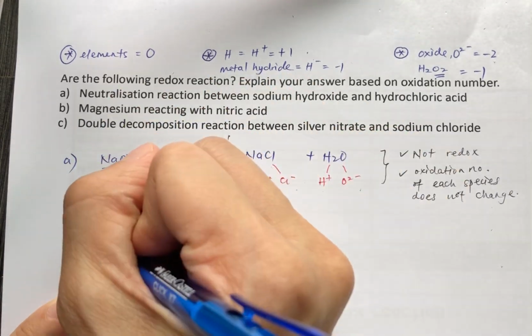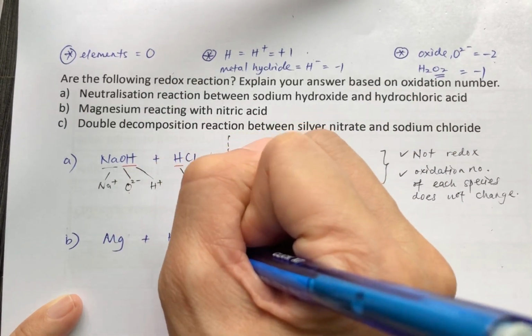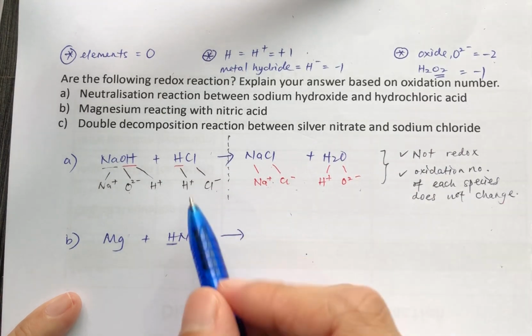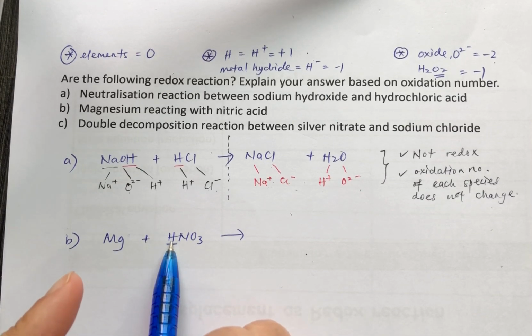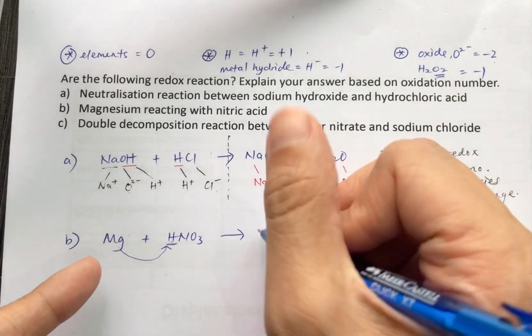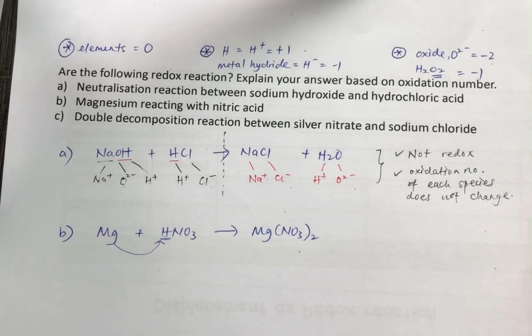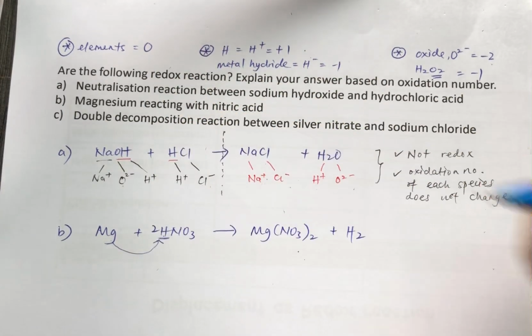Now let's look at the second reaction. Magnesium reacting with nitric acid. Okay, very simple. This is a reaction involving acid. So the thing you have to do is check if Mg is more reactive than hydrogen or not. I memorized the reactivity series, and yes, the answer is yes. Mg is more reactive than H, so Mg is going to kick out the H to form magnesium nitrate, Mg(NO3)2. Hydrogen got kicked out to form hydrogen gas, and then I balance the equation.